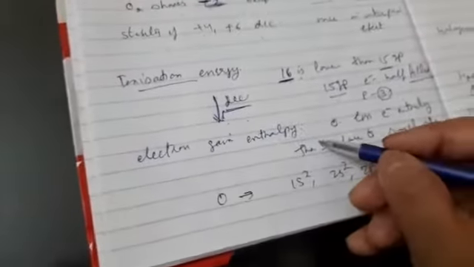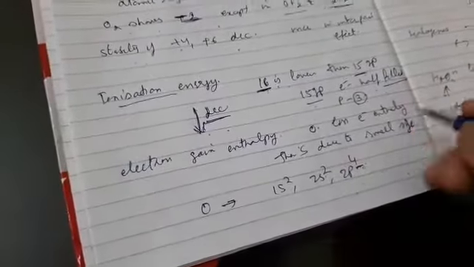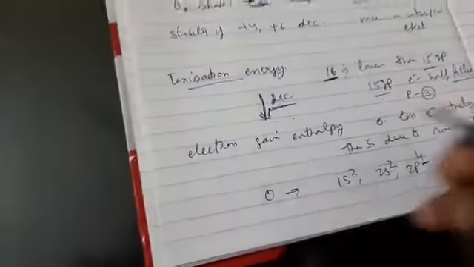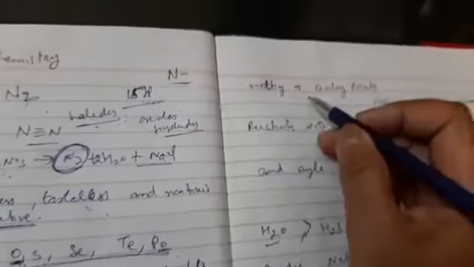Same way, electron gain enthalpy. In case of oxygen, that is less negative in nature and enthalpy is less because it is smaller in size. Oxygen is smaller in size, and when we move down the group, size increases and electron gain enthalpy becomes less negative. Next, there are melting and boiling points.